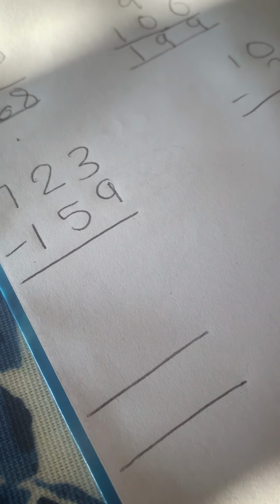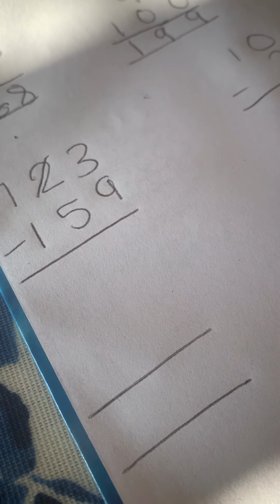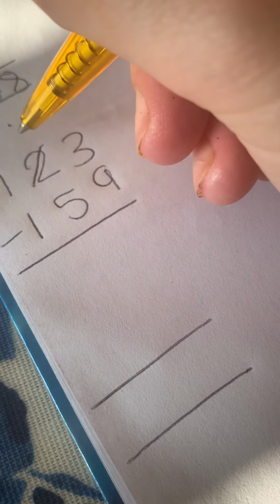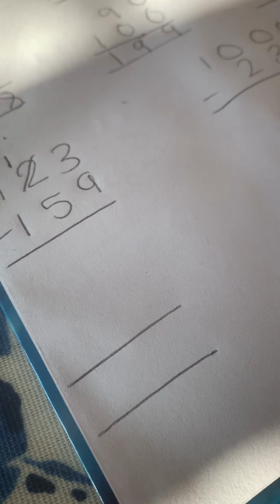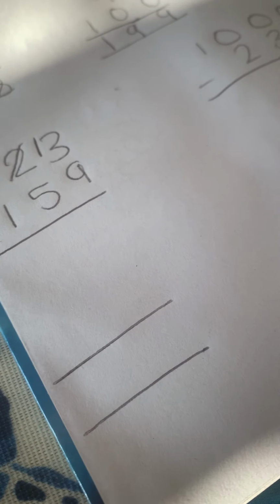So what we do is you knock next door and we exchange. Be careful not to say borrow, we have to say exchange because we're not borrowing it, we won't be giving it back. It's exchanging a 10 from this column. So I have a 10 left because 2 tens take away 1 ten is 10. And I exchange it into the ones column. So that's 13 take away 9, which is 4.